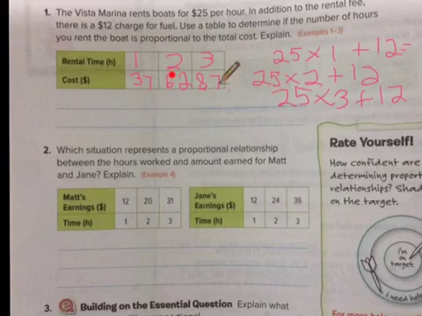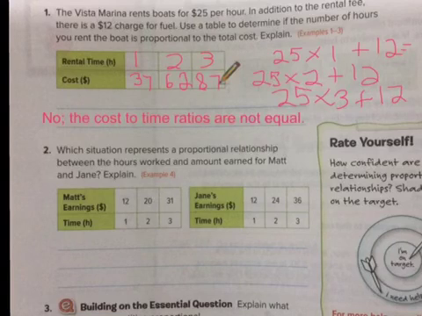Okay, we have 1 to 37, then 2 to 62, and 3 to 87. It's really not proportional. If I were to draw these as ratios or even equivalent fractions, they would not be equivalent simply because we have this factor that we're adding on that is throwing off the proportionality. So our question is, we have to check if they are proportional. Is it proportional? No. The cost to time ratios are not proportional. They're not equal.